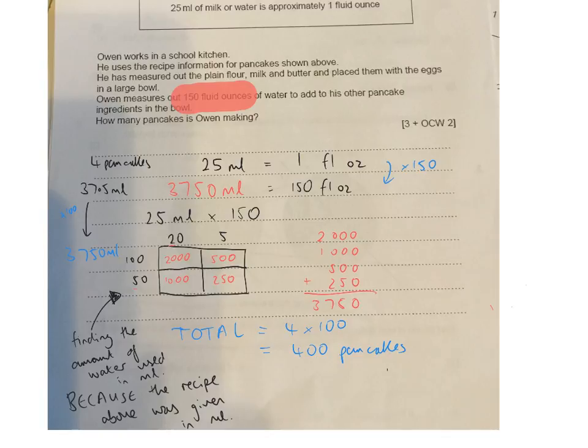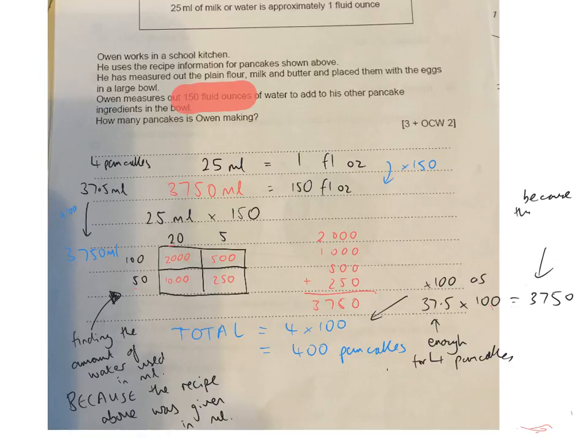And then this bit here, now I need to explain why I'm doing 4 times by 100. I'm going to say 4 times by 100, and I'm going to point to that and say times by 100 as 37.5 times by 100 is equal to 3,750. Now, why was that? That was enough for 4 pancakes. Enough for 4 pancakes. And why the 3,750? Because that's how much water was used.